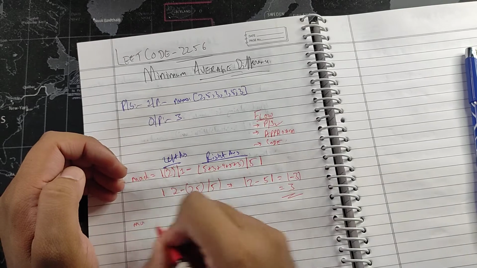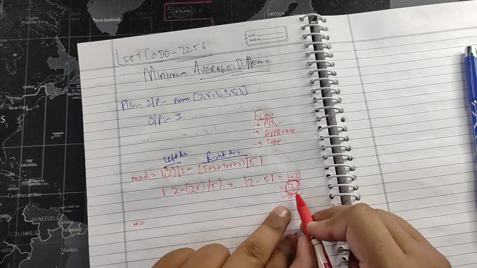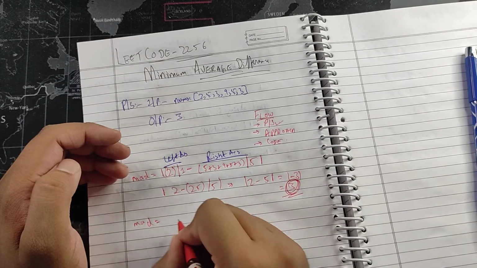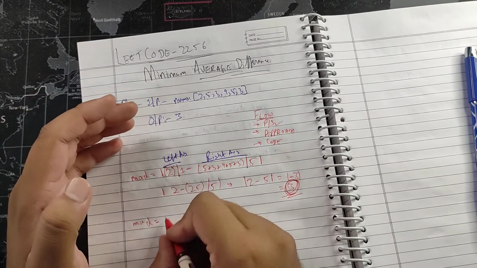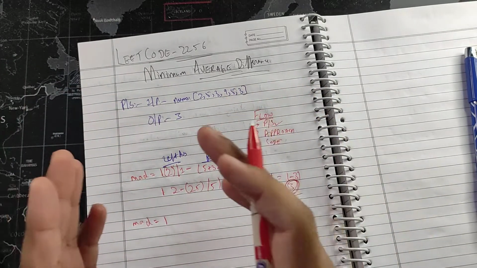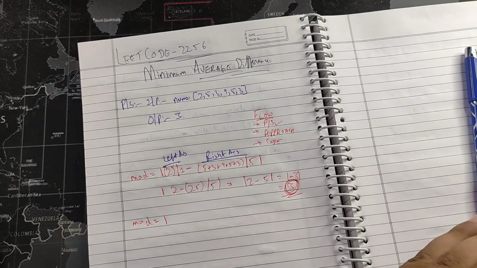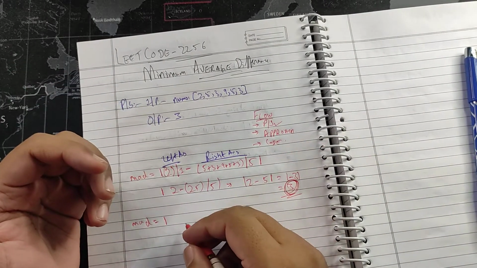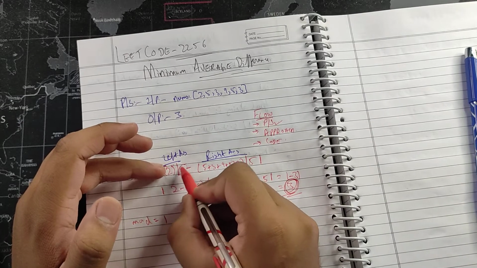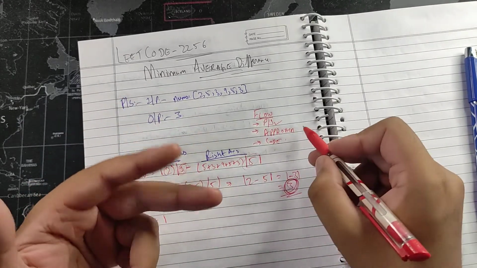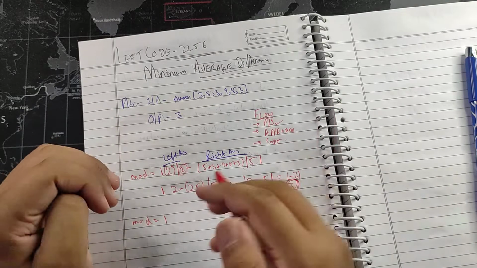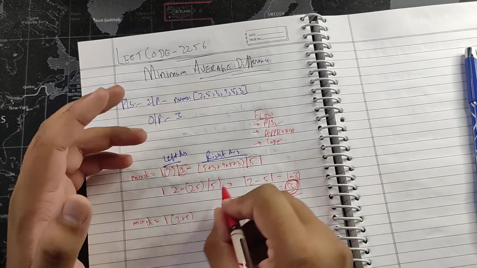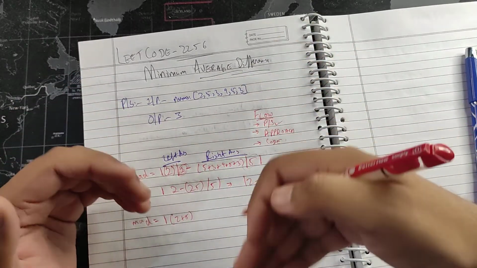Initially we get our minimum average difference as 3. Now I will calculate for the next one. My left average will increment and my right average will decrement. They have given the formula for that as well, to get how many values we have to add over here. We're going to talk about the approach, but first of all let's understand the problem statement. So now I'm going to go one more step forward with the example.